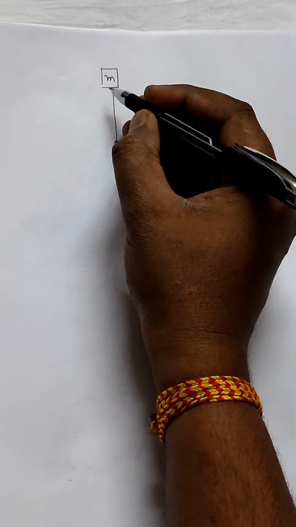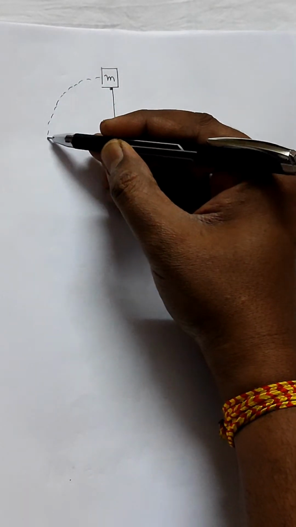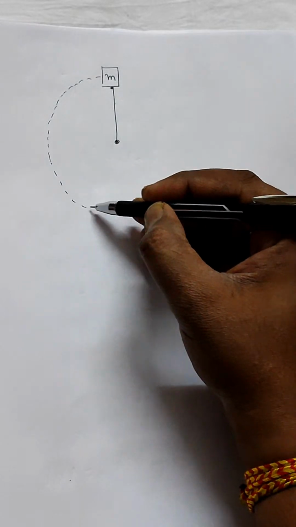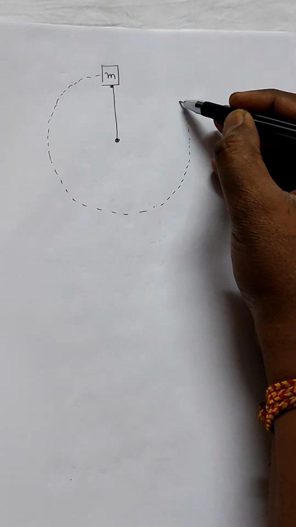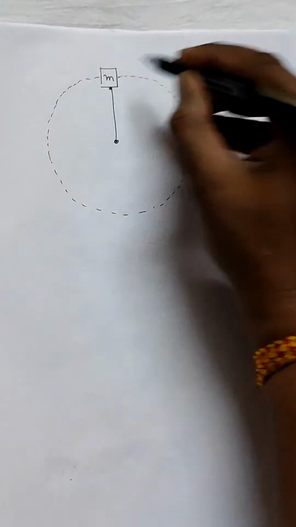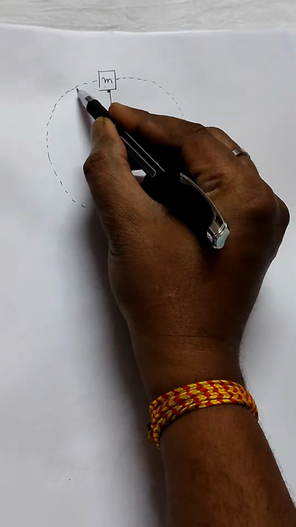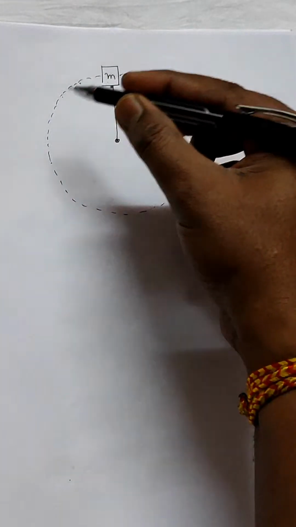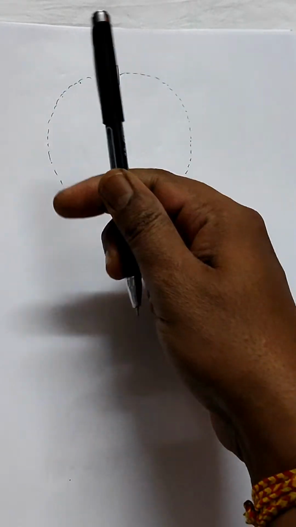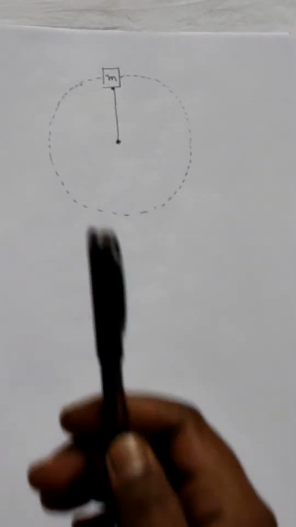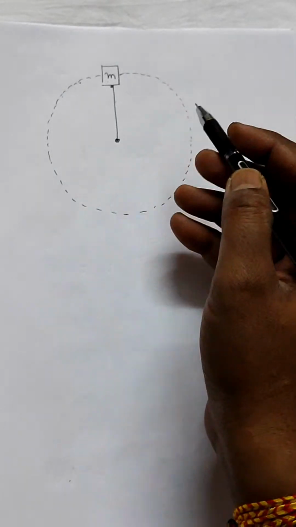What will happen? You can see this body will follow a circular path, right? A circular path is followed by this body when it rotates in circular motion. It can be moving in a clockwise motion or an anti-clockwise motion, depending upon the direction of motion which you are giving. It all depends.